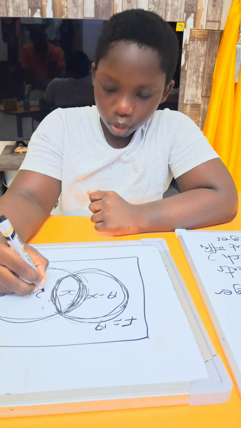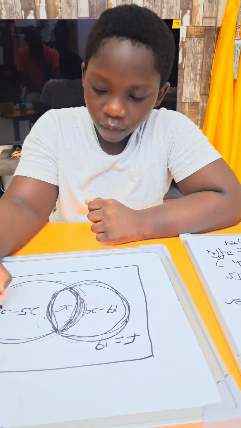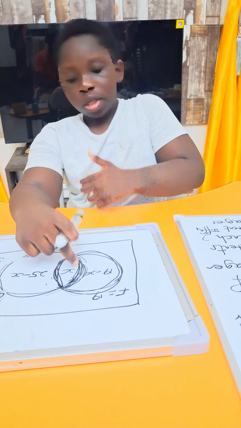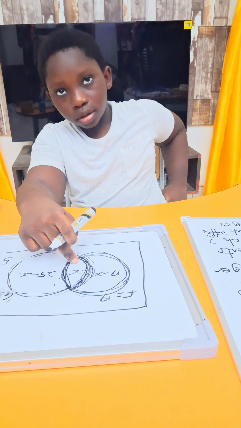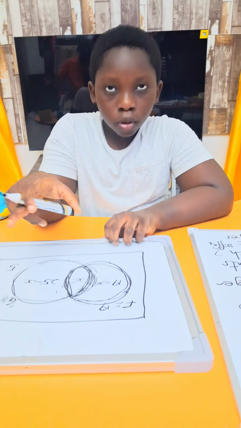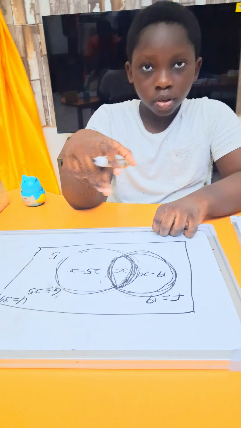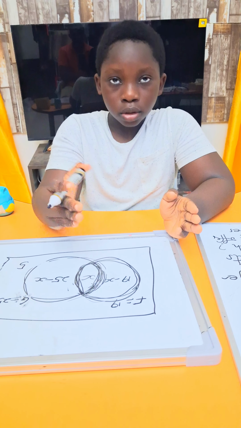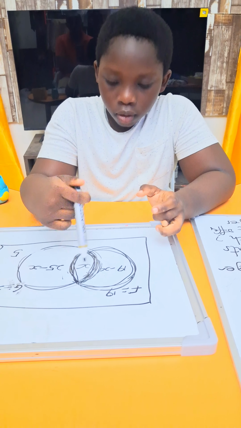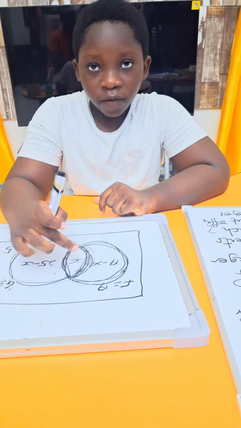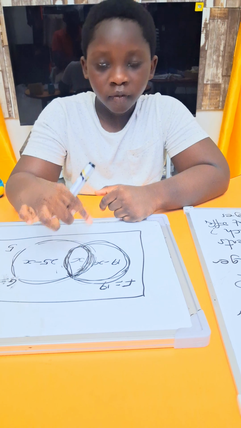And the same for the 25, so we write 25 minus x. So it's minus this intersection. Just like how in this situation, you have to subtract the French from the Ga and the Ga from the French.